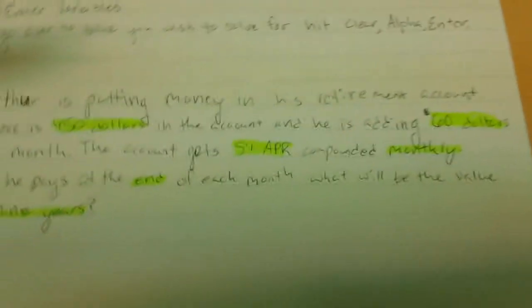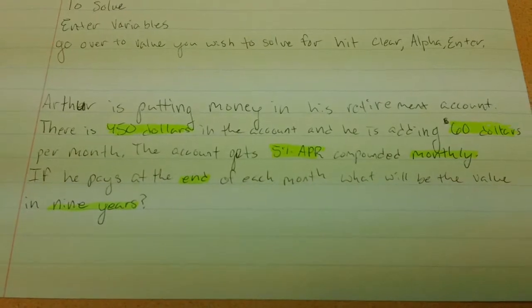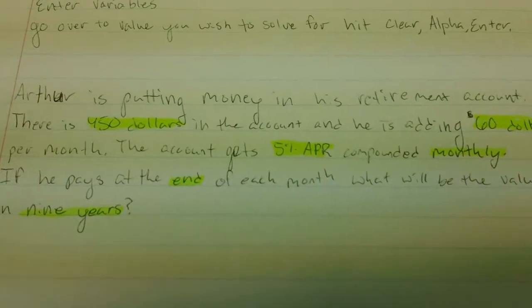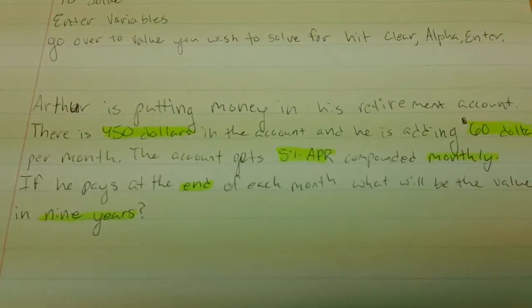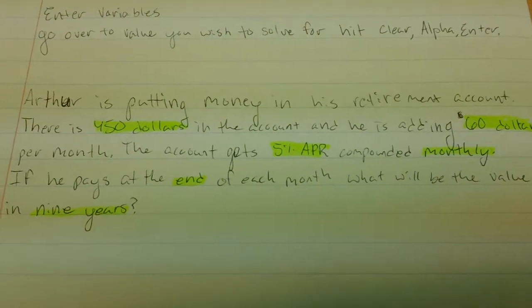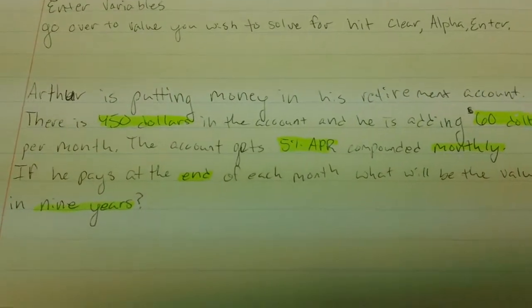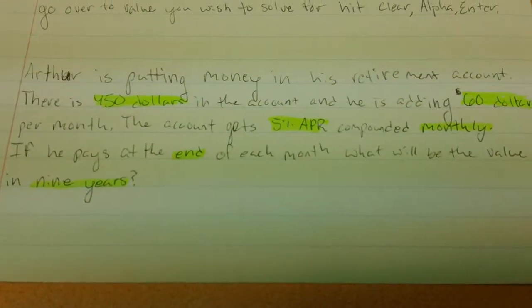So we have a practice problem here, and it says Arthur's putting money in his retirement account. There's $450 in the account, and he's adding $60 per month. The account gets 5% APR compounded monthly. If he pays at the end of each month, what will be the value in 9 years? Now I've highlighted all of the variables.